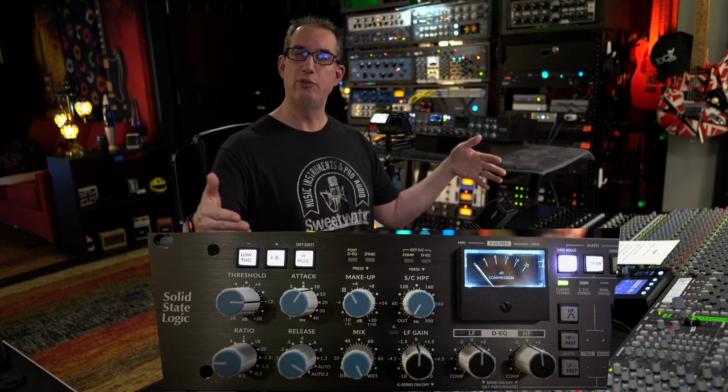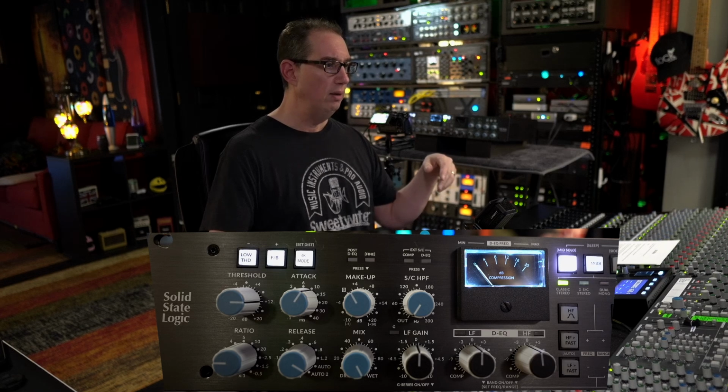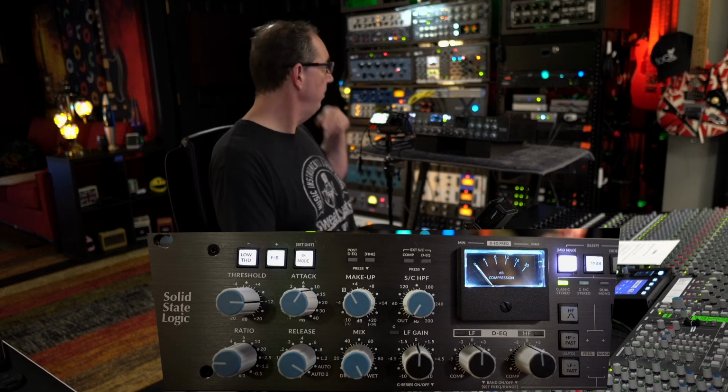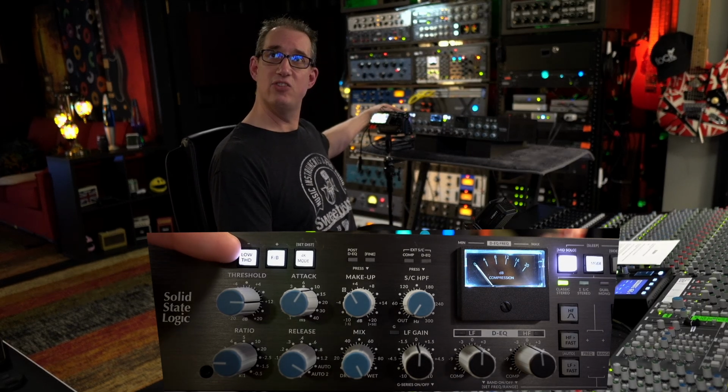So if you just use this compressor the way it is and wanted to set it up like a typical G Series bus compressor, you may say to yourself, well, wow, Dave, it's an awful lot of money to spend on the Bus Plus if I'm just going to use it that way. But what other little things can I add to that that makes this a little unique? And that's these 3 buttons at the top. I apologize if you can't see the text on here too well because of the lighting, but we have low THD, feedback, and 4K.